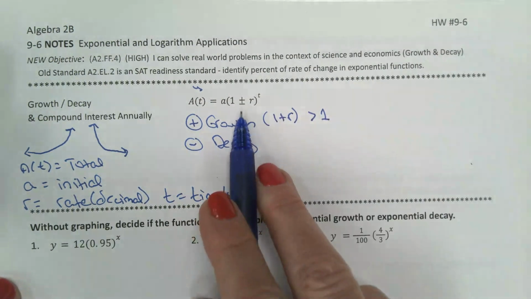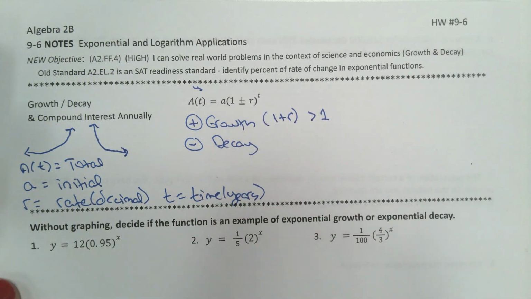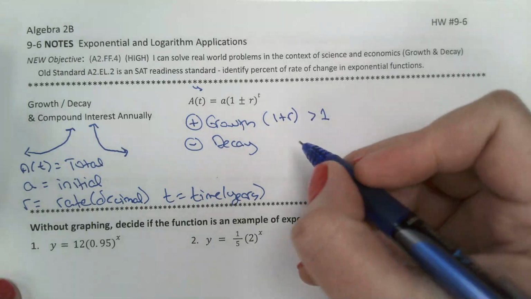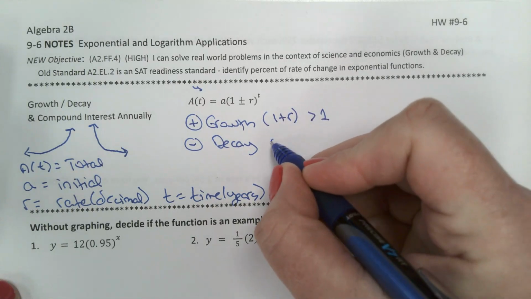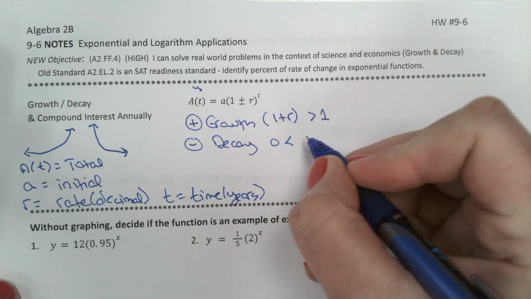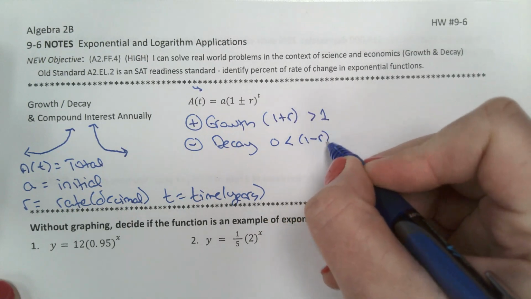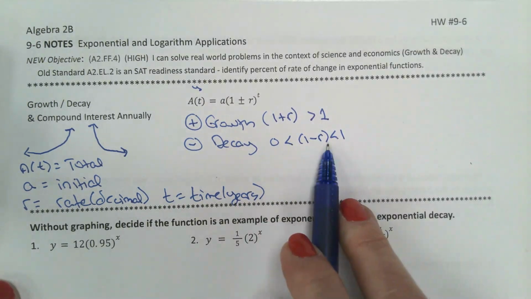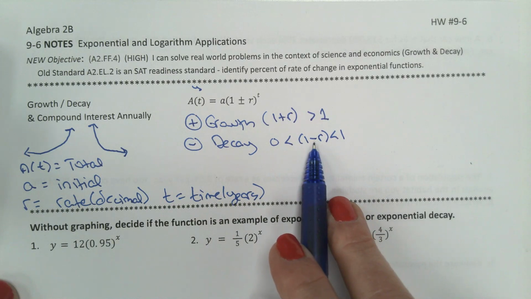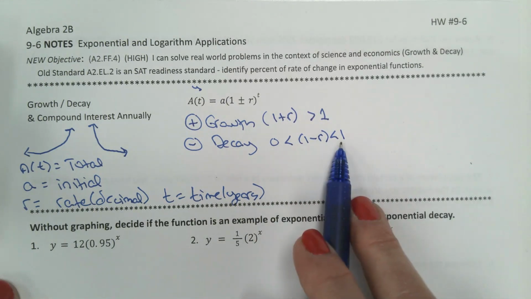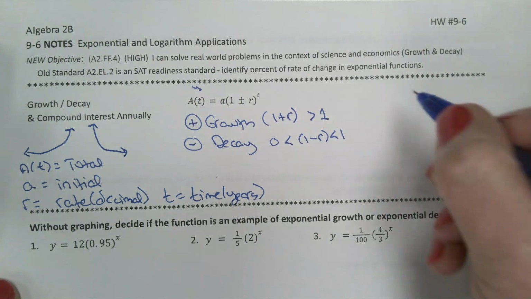So 0.9 is less than 1, but it's also not a negative number, and it's bigger than 0. So we're going to write it like this. So your 1 minus r number, it looks like this. So you're going to get a number that is sandwiched somewhere between 0 and 1.